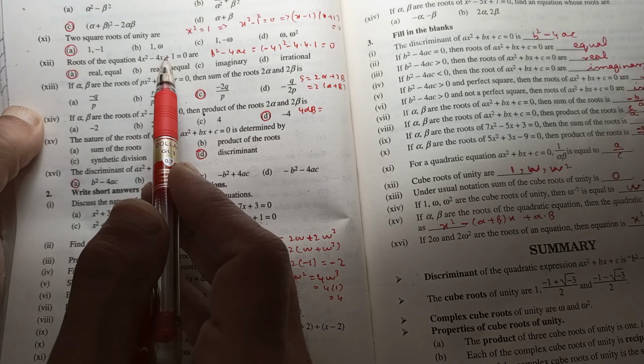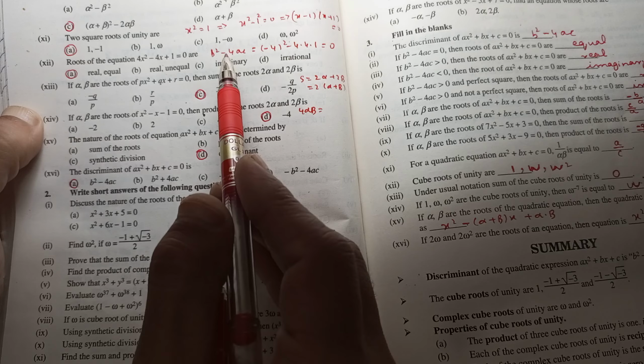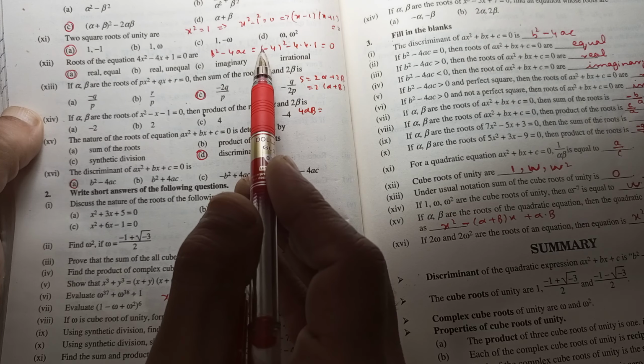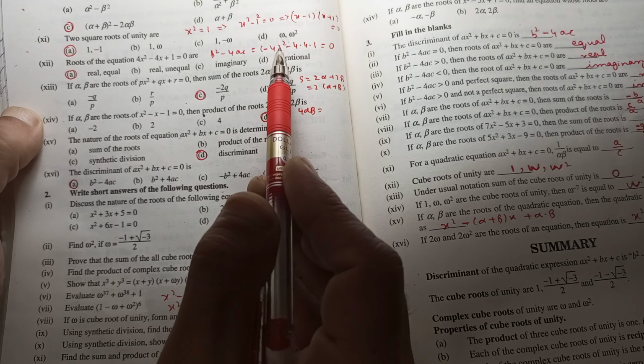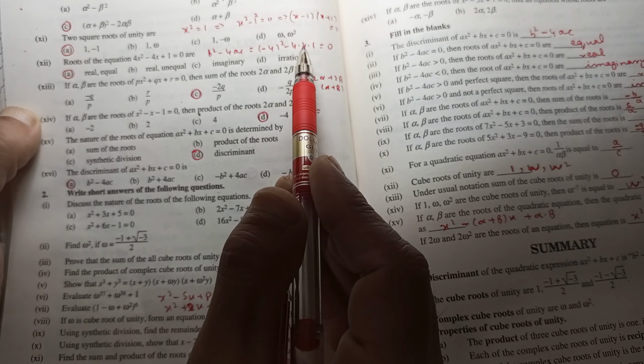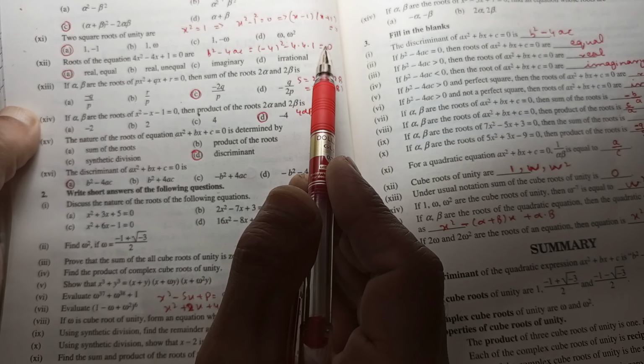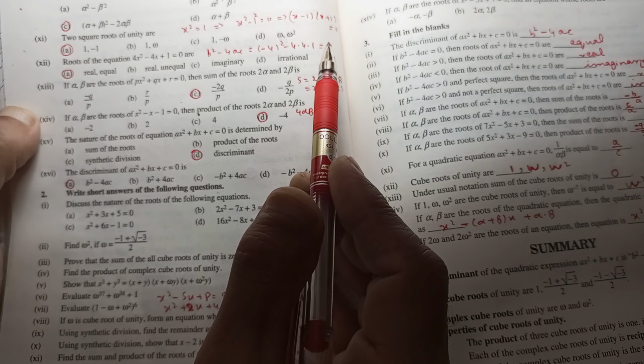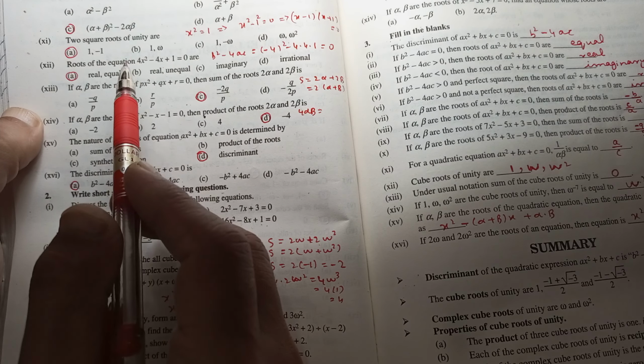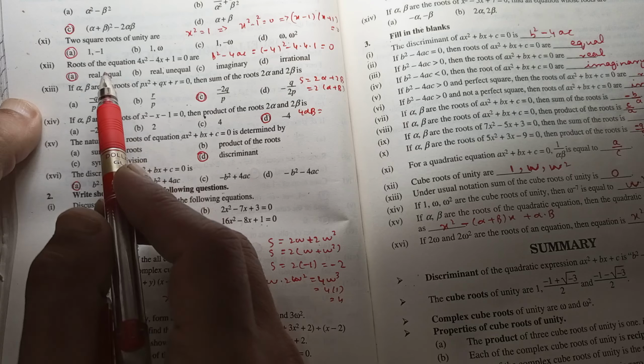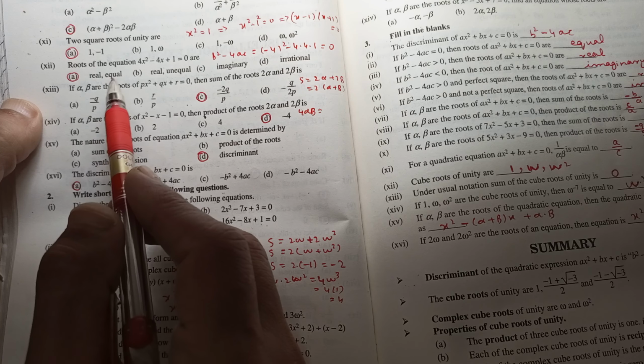12th, roots of the equation are. We have to find the discriminant, which is equal to b square minus 4ac, and after a little calculation the discriminant becomes equal to 0. So the roots are real and equal.